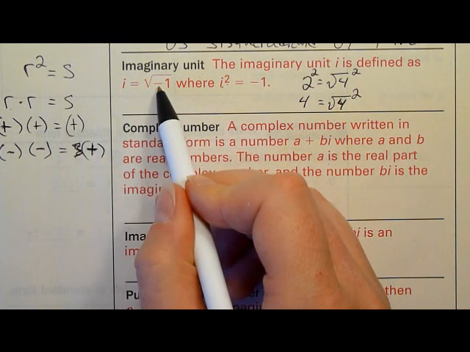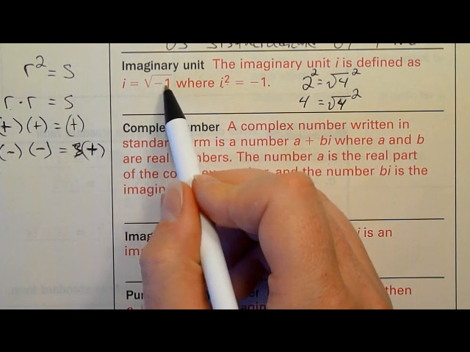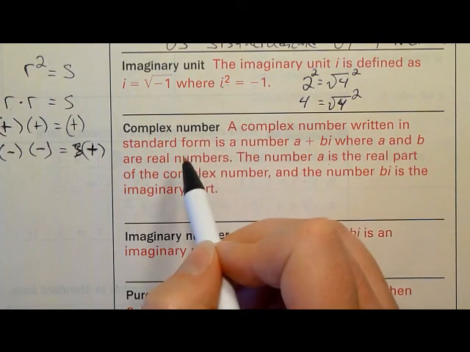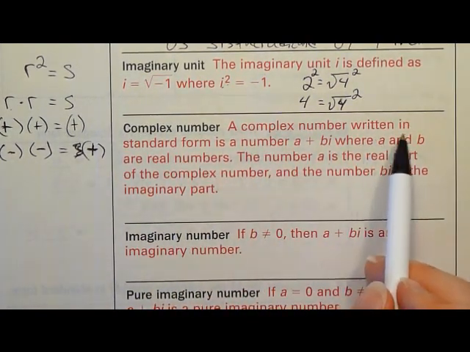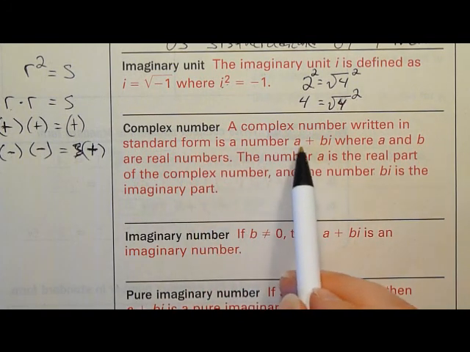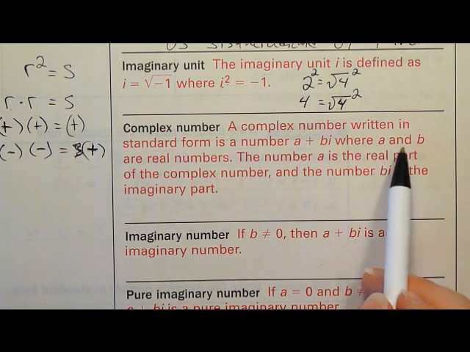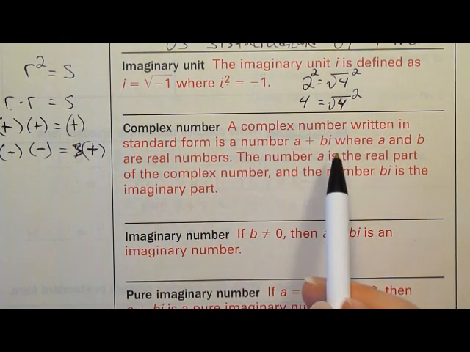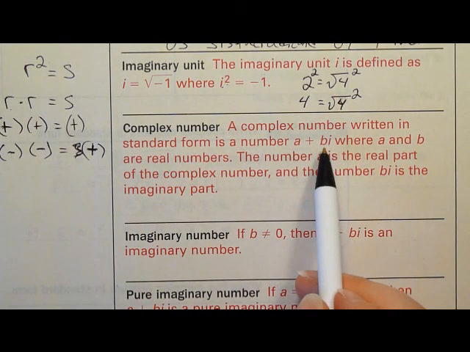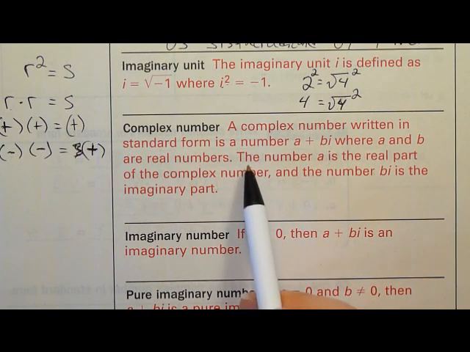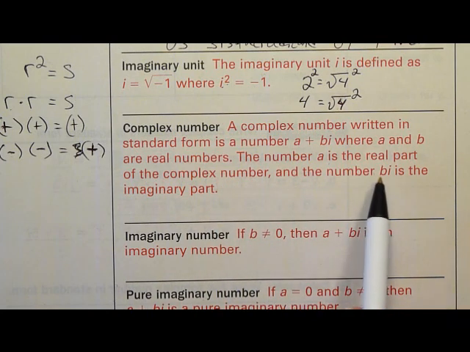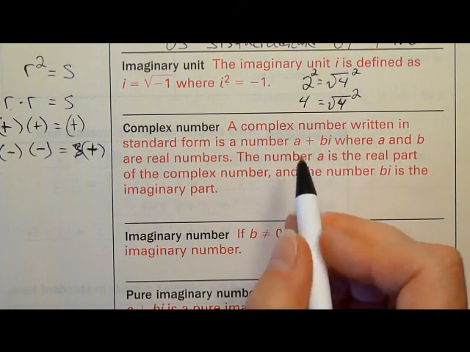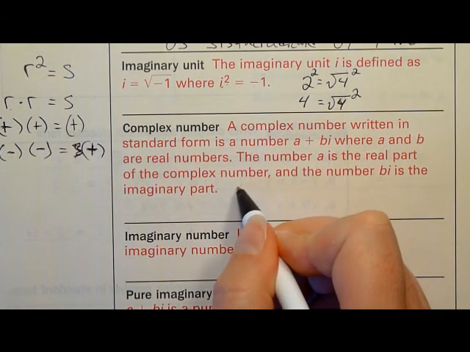Because remember, if you have 2 equals the square root of 4, and you square both sides of your equation, then you have 4 equals the square root of 4 squared. The square root and the square cancel each other out because you get just 4. The radicand is all that is left over.